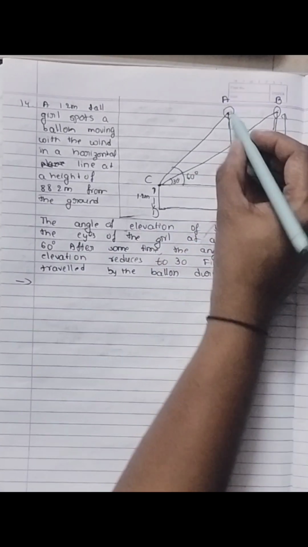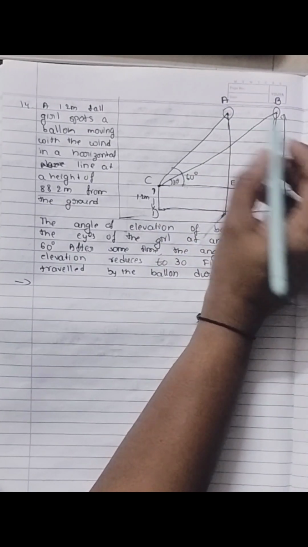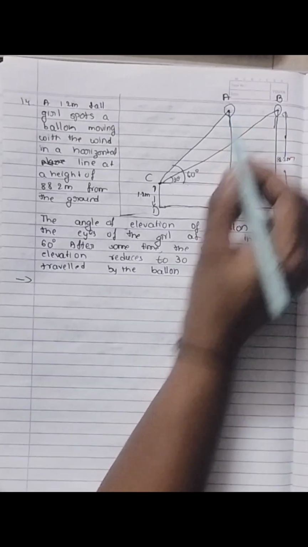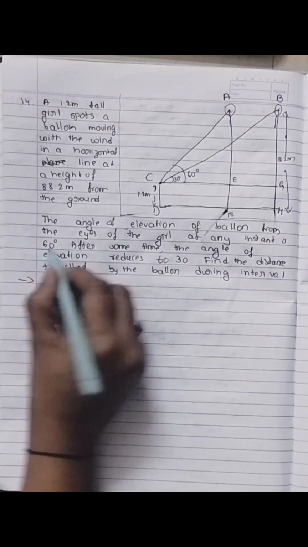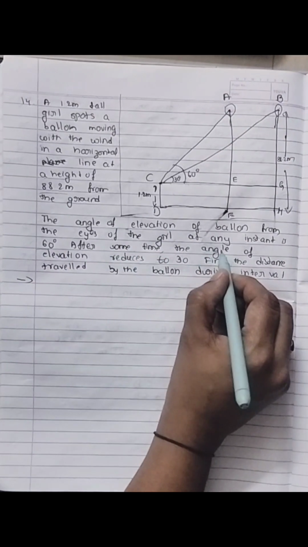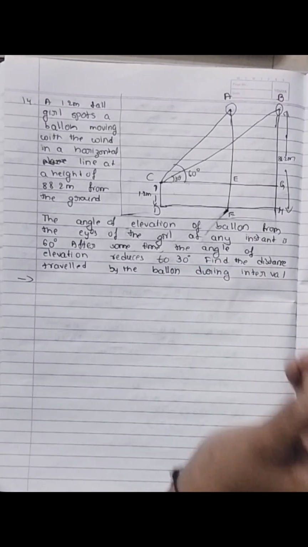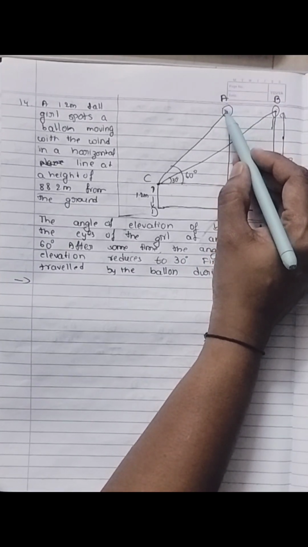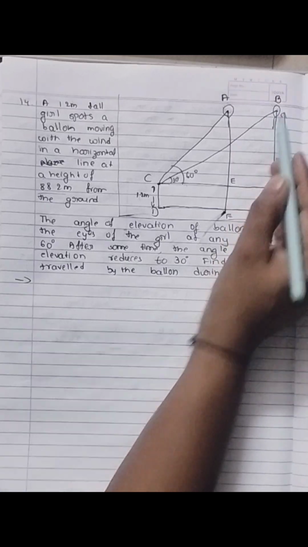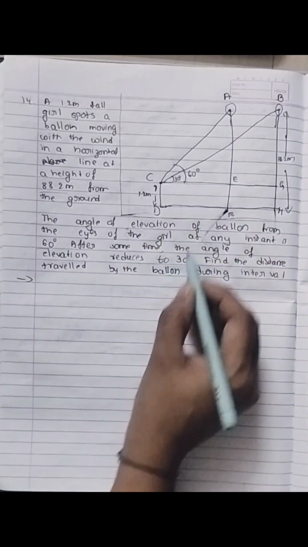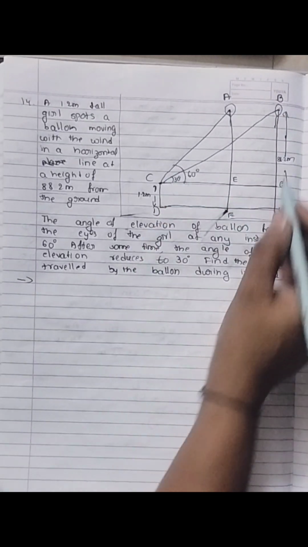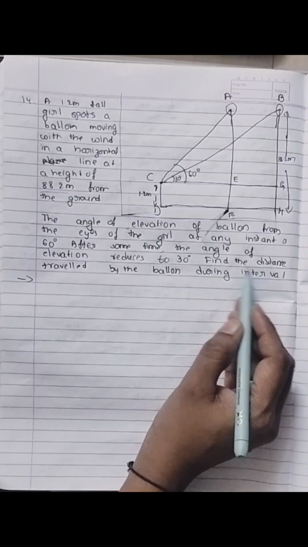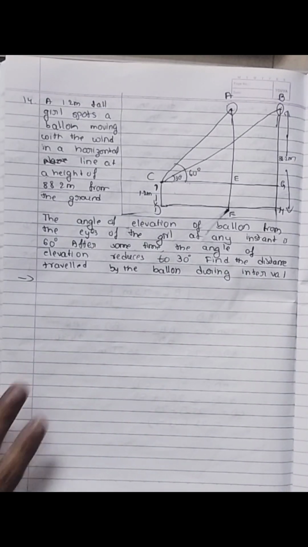At some instance, let A be the initial position. So at point A, the angle of elevation was 60 degrees. After some time, the angle of elevation reduces to 30 degrees. So the balloon moved from position A to position B, with the angle changing from 60 degrees to 30 degrees. So what do we have to find out? Find the distance traveled by the balloon during the interval.